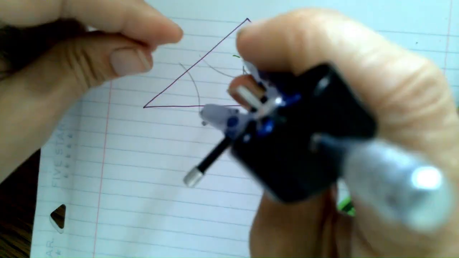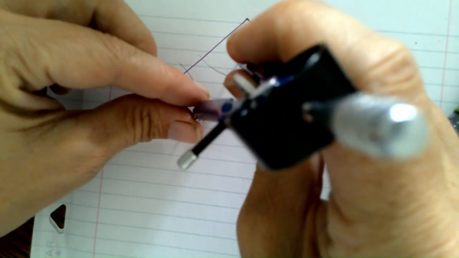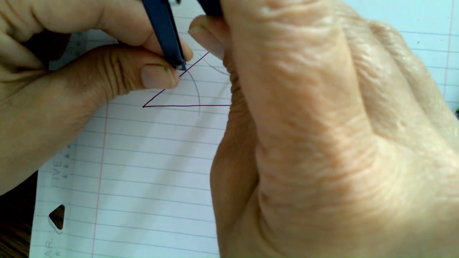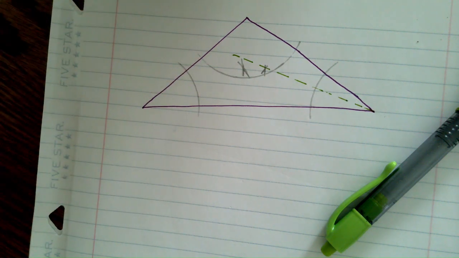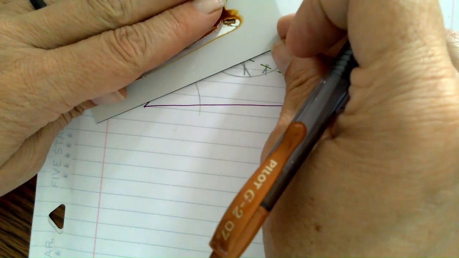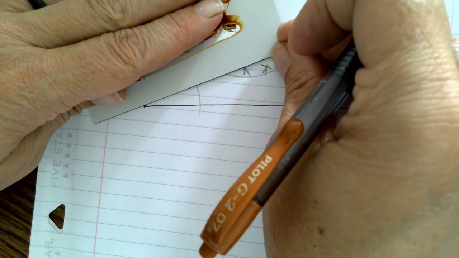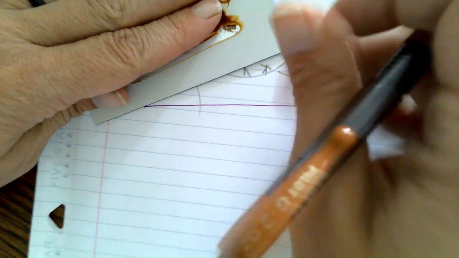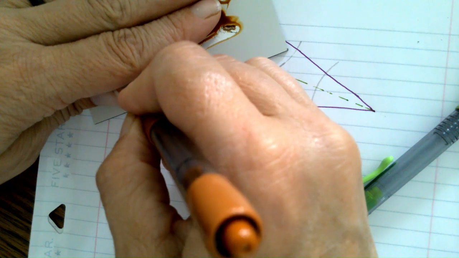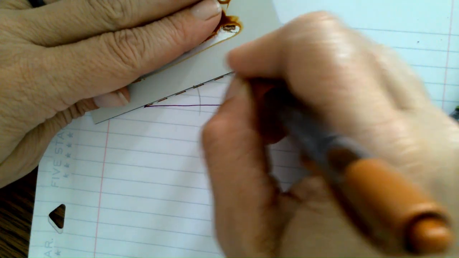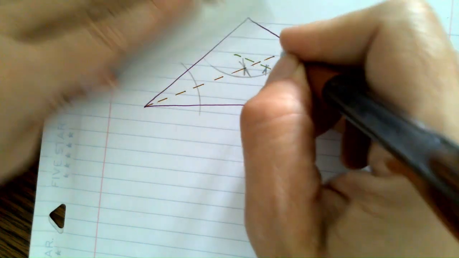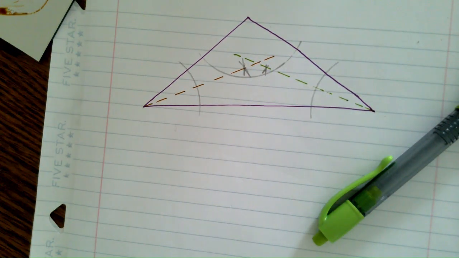Oh, I should have made the other one a little bit longer. Sometimes a bigger radius does help out. Sometimes a smaller radius works out whenever you're using your compass. But do as much accuracy as you can. So we're noticing that these are already starting to come together.